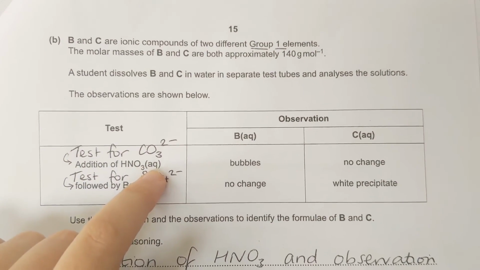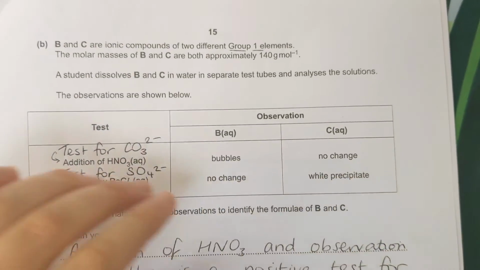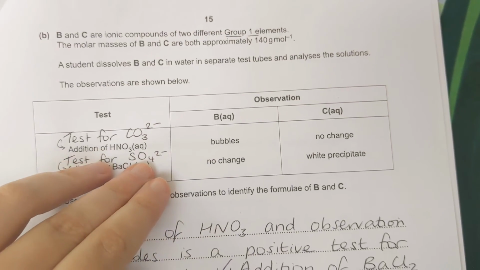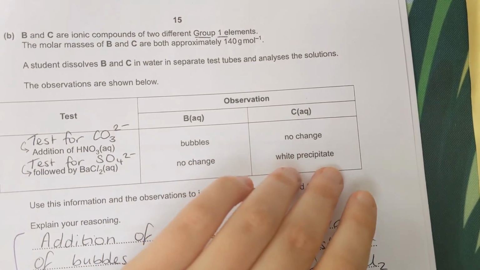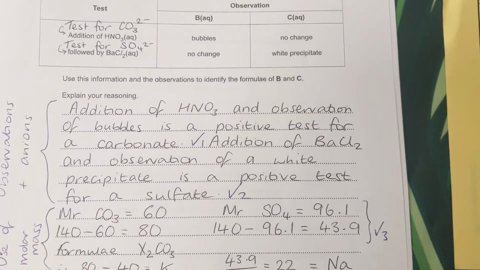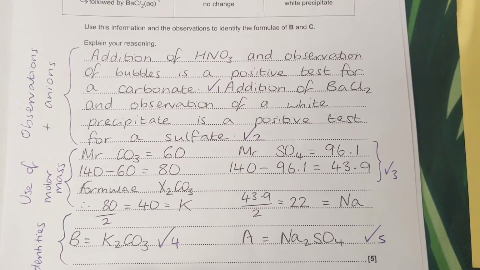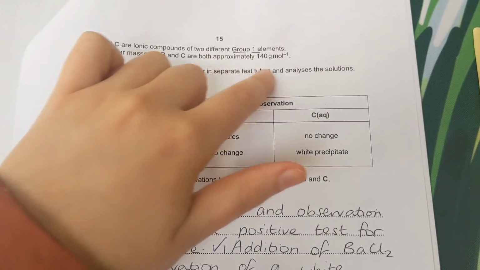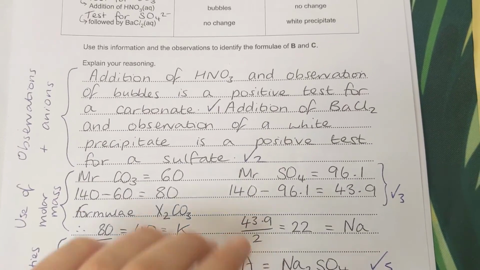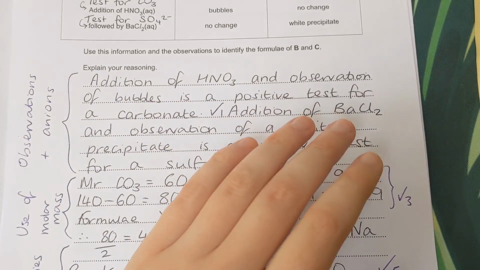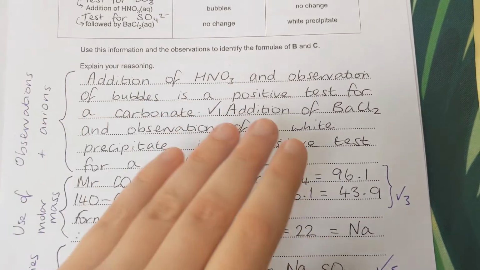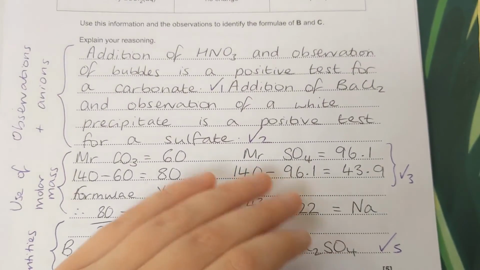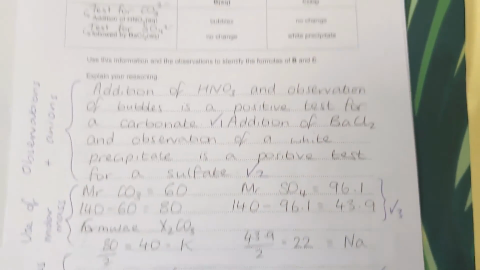Addition of nitric acid and seeing bubbles or nothing, that is a test for carbonate. Barium chloride, that is a test for sulfate ions, and a positive result would be a white precipitate. Use this information and the observations to identify the formulae of B and C. So I'm going to talk about this bit first before I start looking at this. So I've said addition of HNO3 nitric acid and seeing bubbles is a positive test for a carbonate, whereas addition of barium chloride and seeing a white precipitate is a positive test for a sulfate.